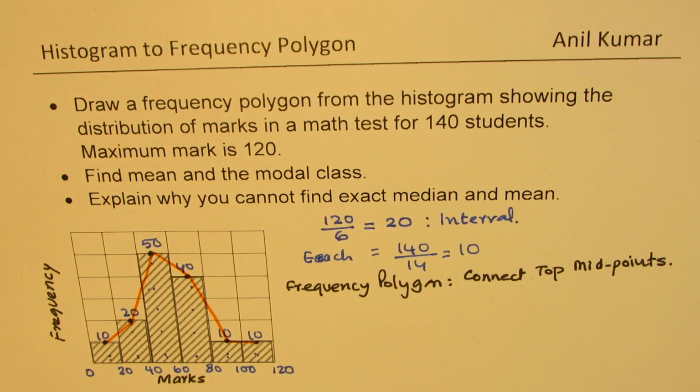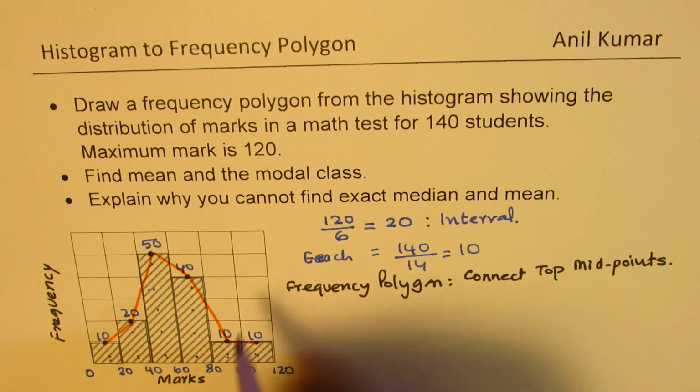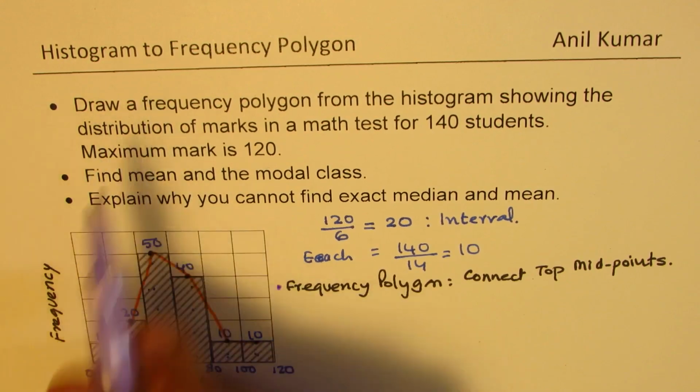Normally, frequency polygons are used to compare data. If you have two of them, we can always compare. For example, we could have marks in maths and marks in chemistry and compare them. Or marks scored by boys and girls could be compared, right? That type of comparison is normally done using frequency polygons. Anyway, we had to just sketch, so we have done our job. So we got the first answer.